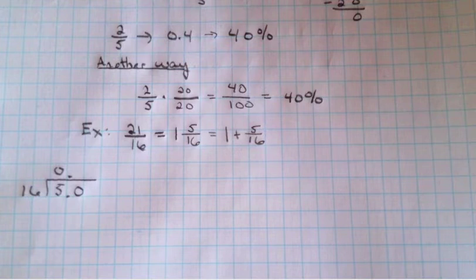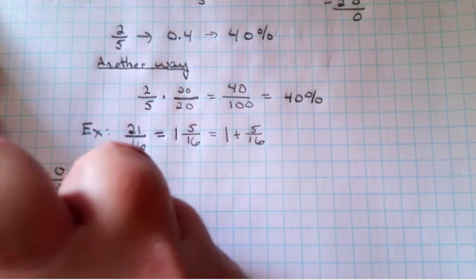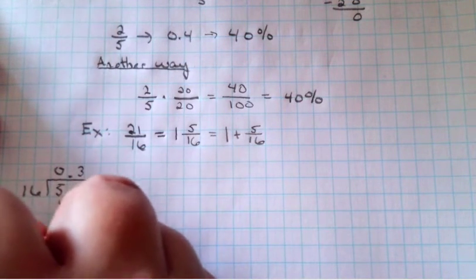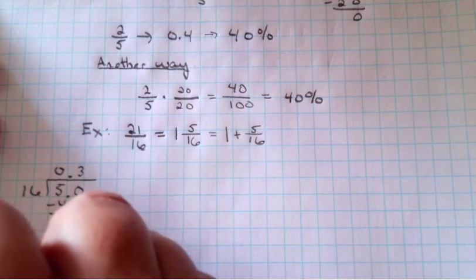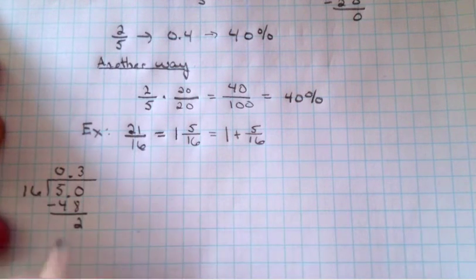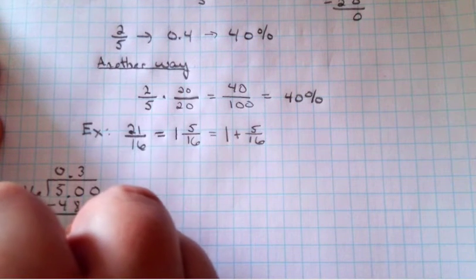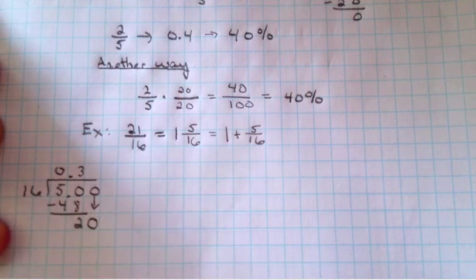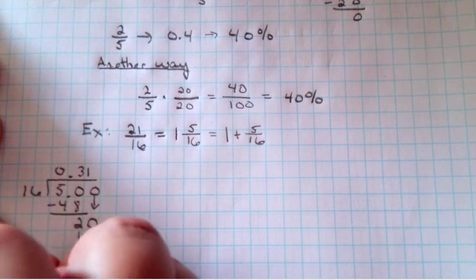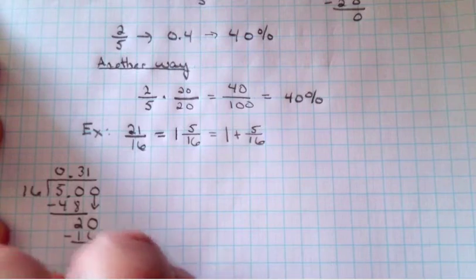So 3 times 16, I'm pretty sure that's going to give me 48. So if I subtract, I get 2. 16 doesn't go into 2. So I get my 0 here, drop it. 16 will go into 20. So 1 times 16 is 16, and I get a 4.